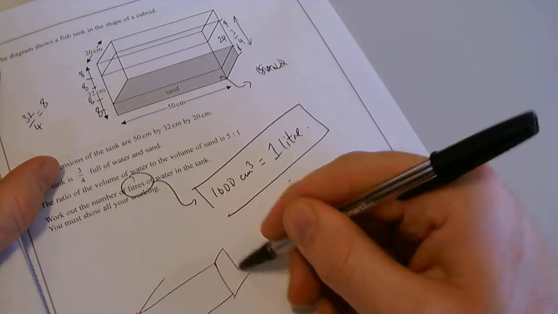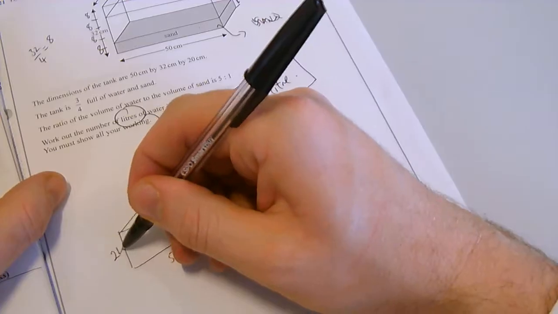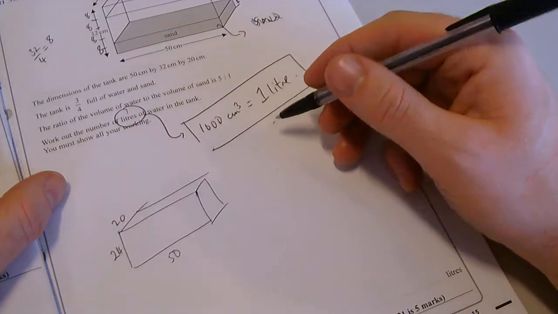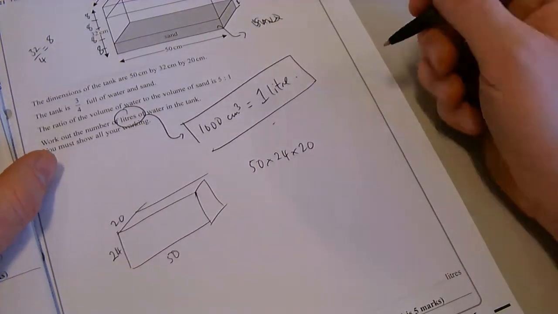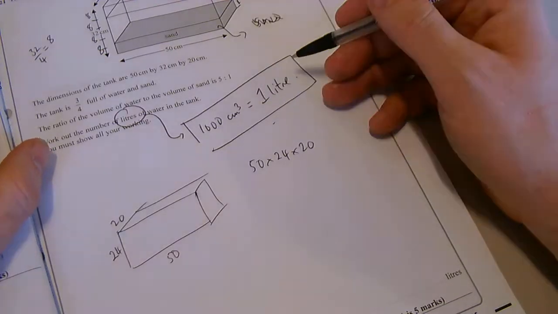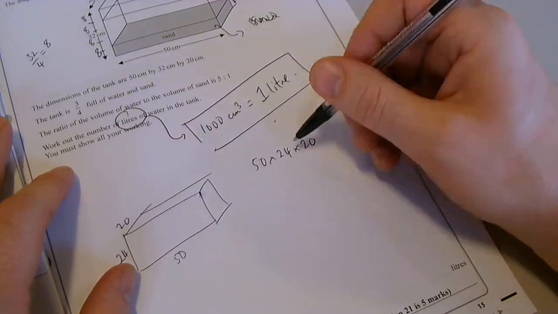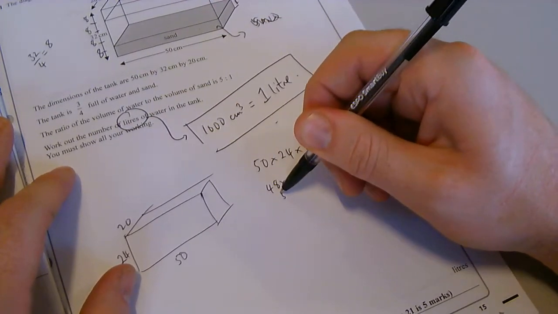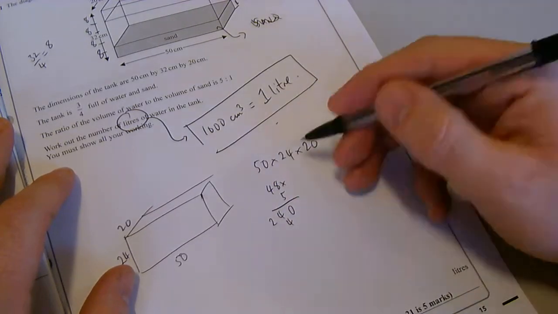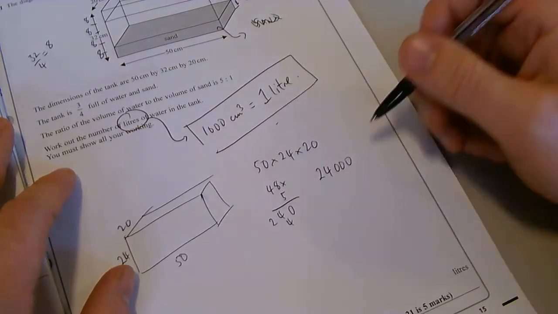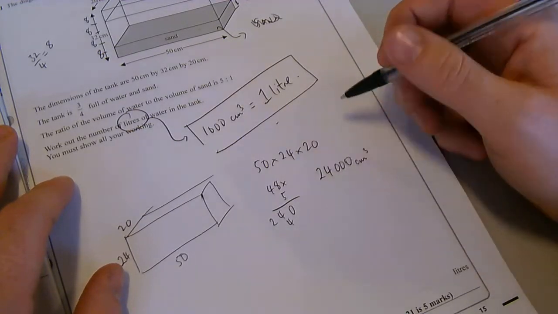Okay, so if I draw the cuboid that I've actually got for the volume of the water and the sand, so I've got 50 this way. I've got 24 as a height and 20 as depth. So I'm going to multiply those together. Okay, so you've just got to figure it out, so you've got to go and multiply it by yourself. So I'm going to do 24 times 2, which is 48, and I'm going to do 48 times by 5, so that's 40 carry 4, that's 20, so that's 240. There were 2 extra zeros in that, so I've got 2,400, okay, centimetres cubed. So that's the total volume of the water and sand.